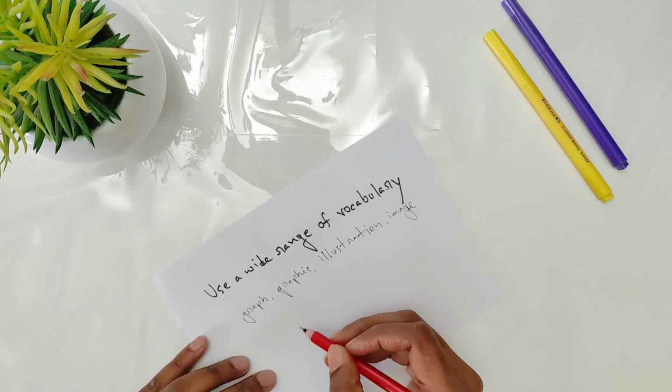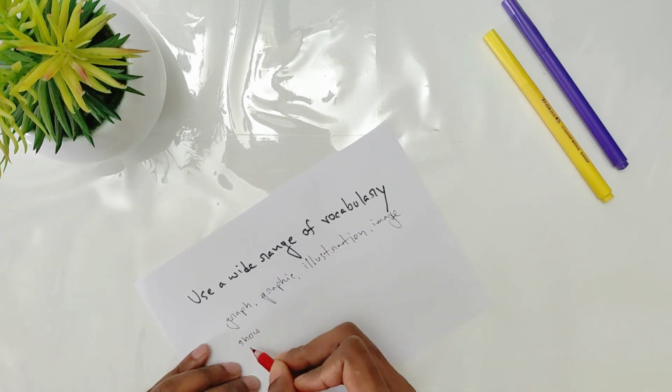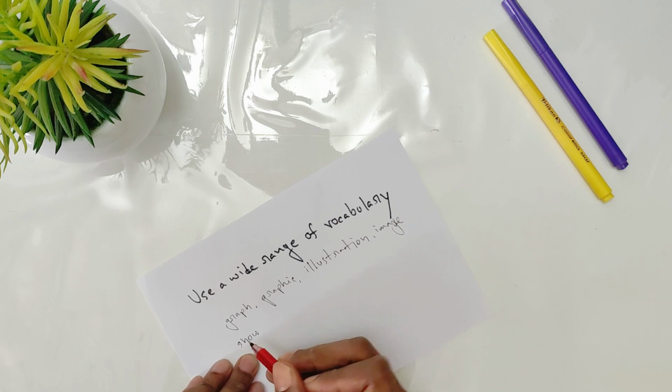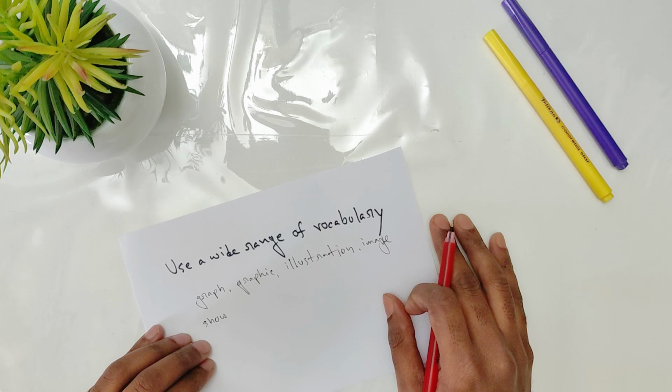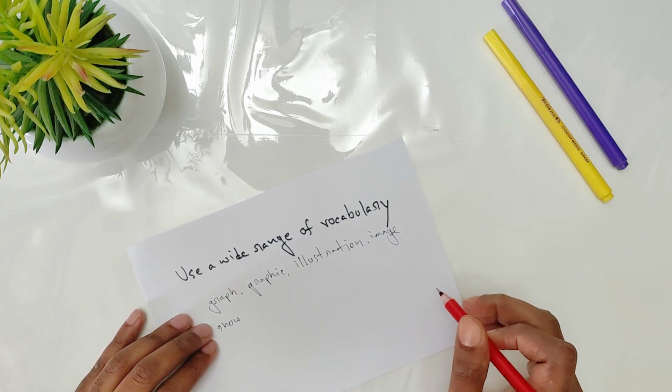And instead of using the word show all the time, which is a very basic word, everyone knows this word show. If you're using the word show, you are not really showing off your vocabulary, right? So you can use other words that are synonymous.